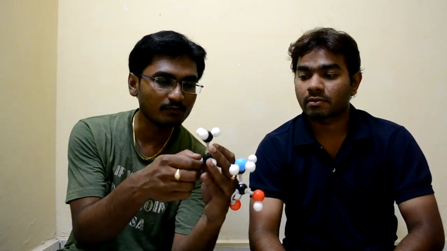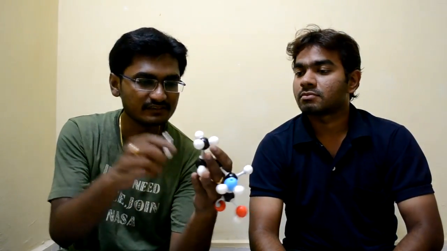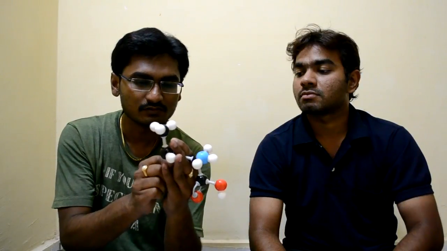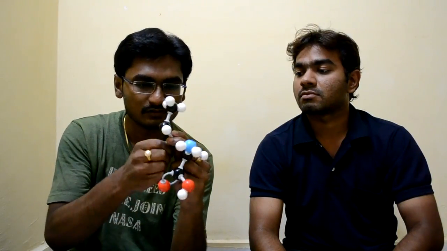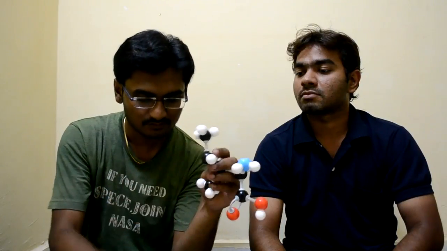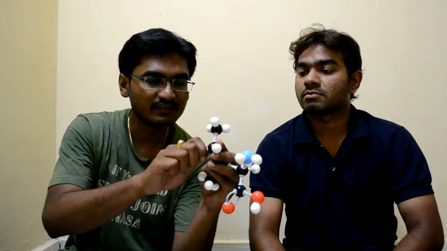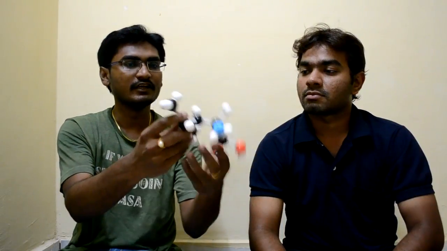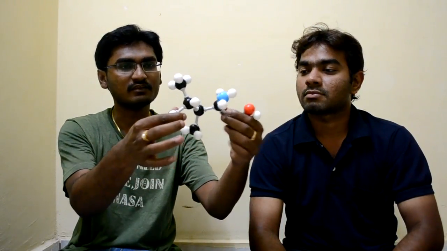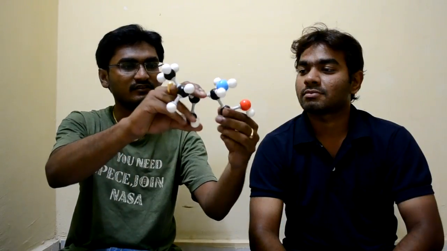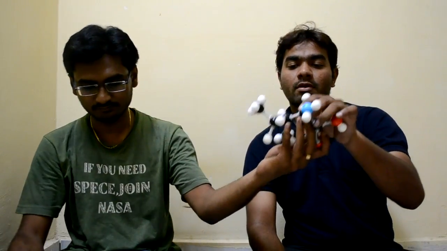From leucine, this CH3 is added to the third carbon, and hydrogen is replaced here. This is an isomer of leucine. Isoleucine is also an aliphatic amino acid, and it is helpful in the formation of alpha-ketobutyrate and of acetyl coenzyme A.